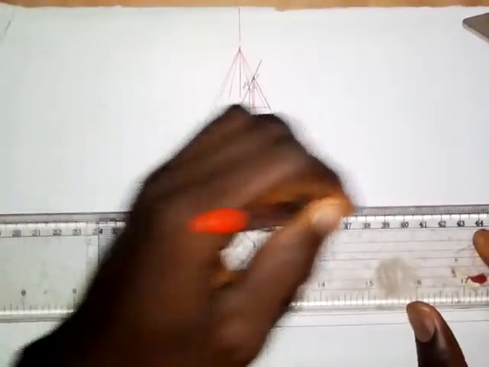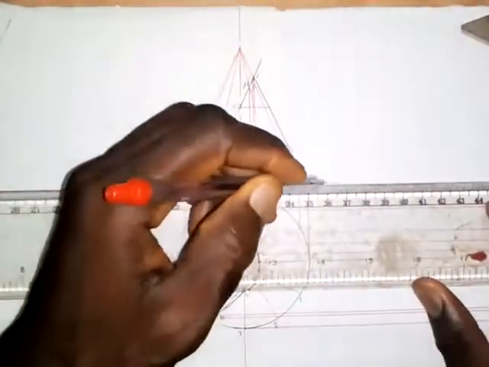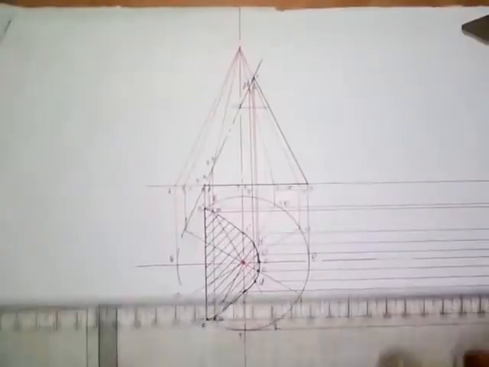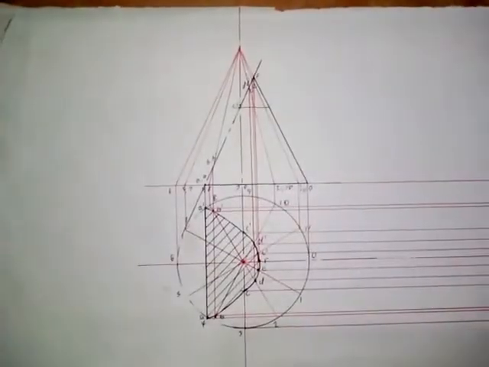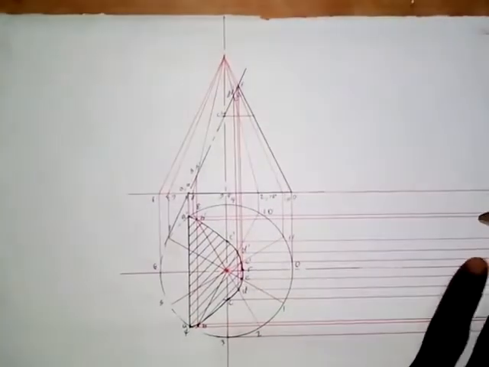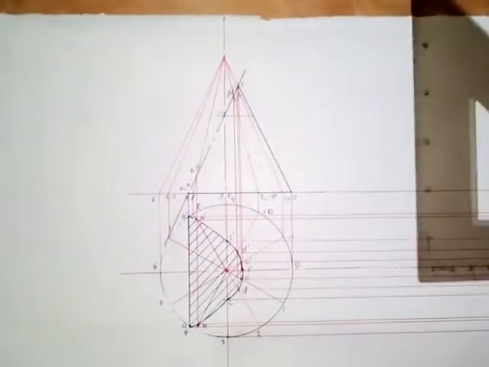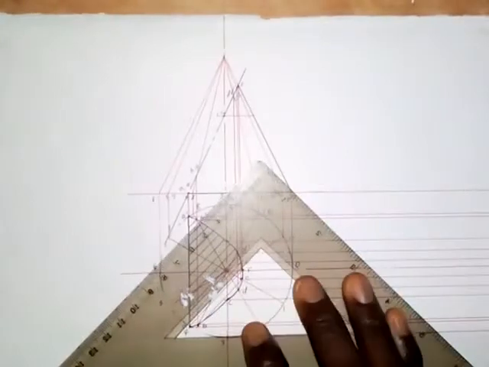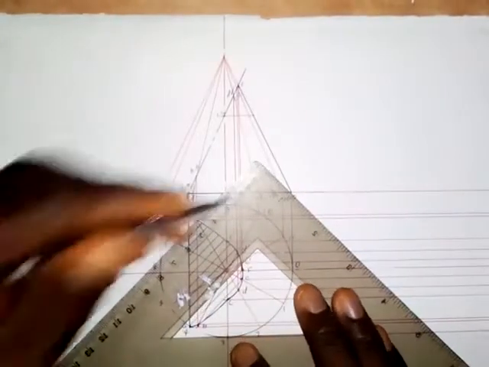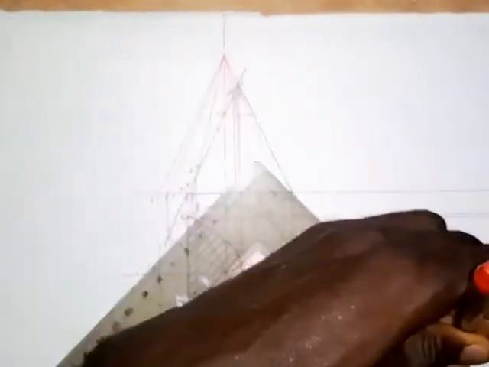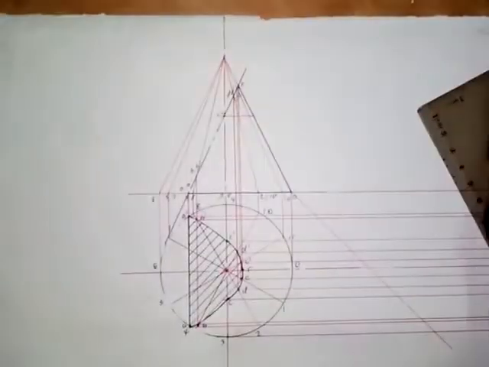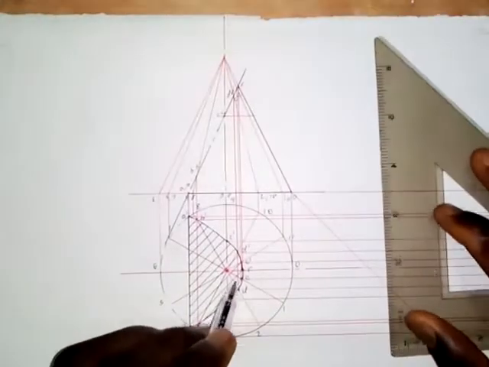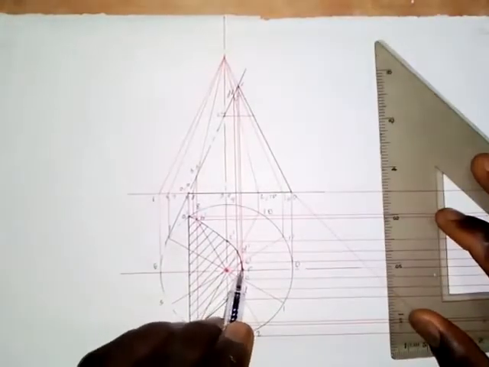Point A prime, draw a horizontal line to this side. And then this line, I will extend this horizontal line. The next thing I'm going to do now is, with my 45-degree set square, you draw an inclined line like this. After you have drawn the inclined line, let's produce this line F.